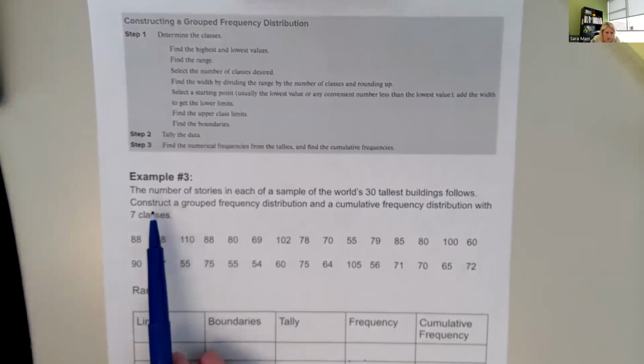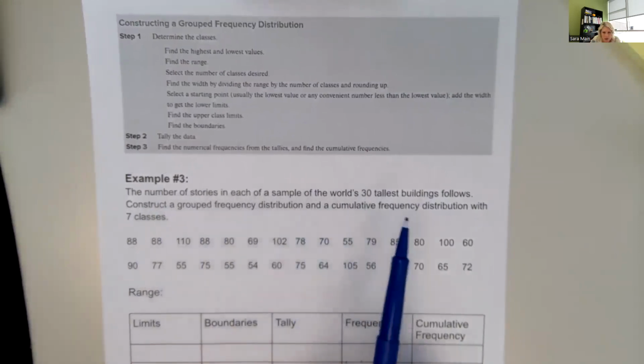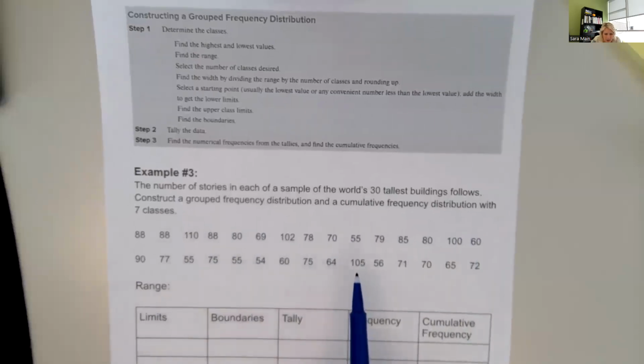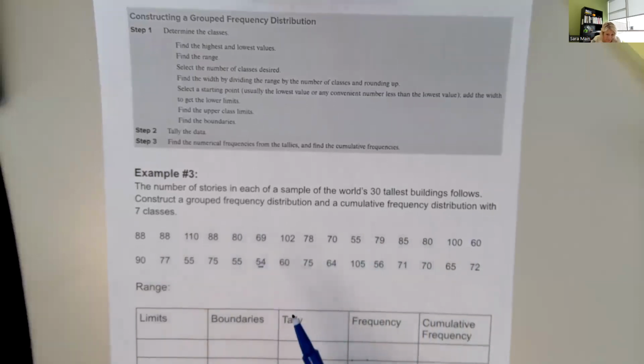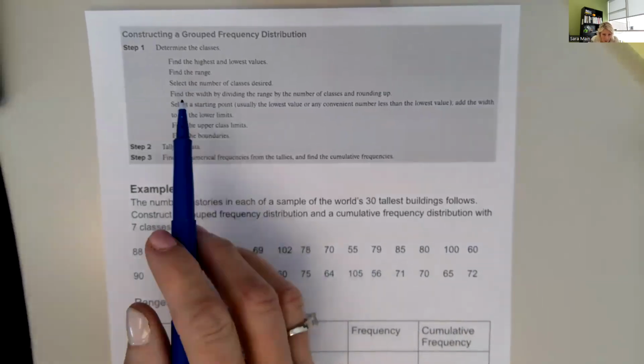And so, for example, you'll see here the number of stories in each of a sample of the world's 30 tallest buildings follows. It ranges up to 105 stories, and there's a low one at 54, I think, right here. There might be one or two duplicates, but not likely. And so we're going to group them into classes.